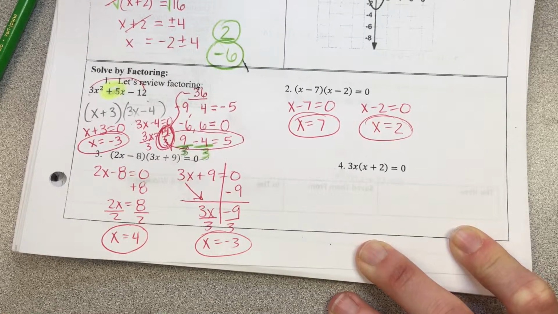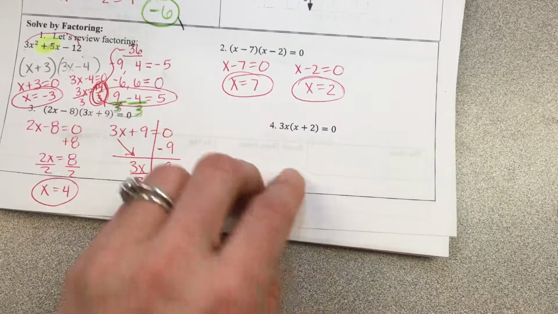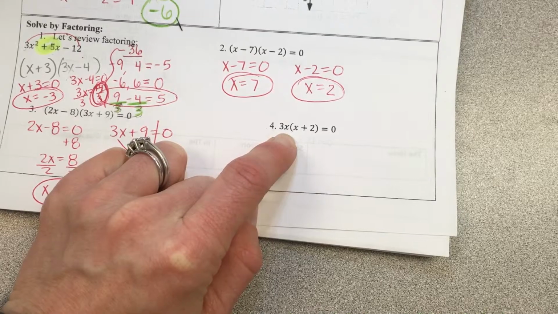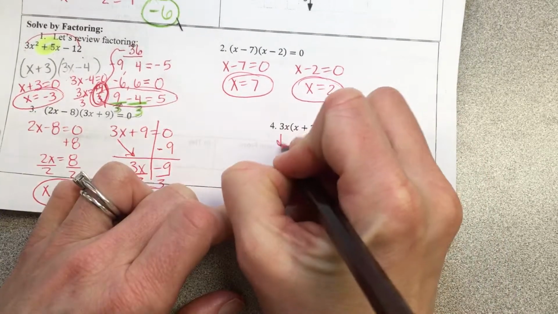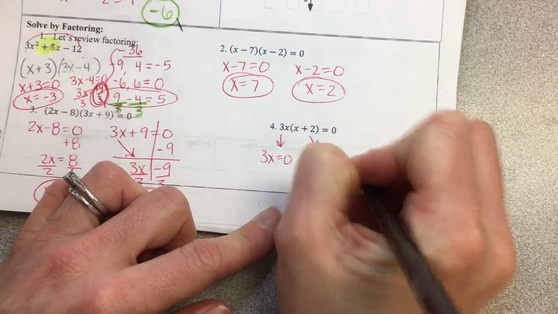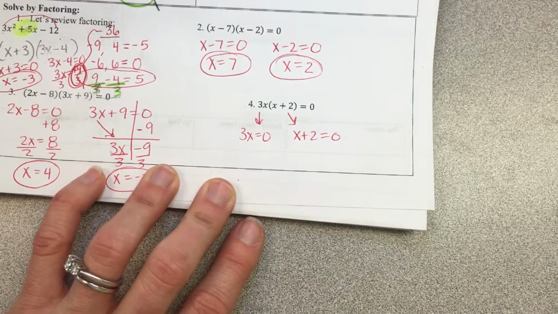Do you need more time, or are you okay? All right, last one. Could you put parentheses around 3x if you wanted to? You could. You're setting each part equal to 0. You could put parentheses around the 3x if that made you feel better.